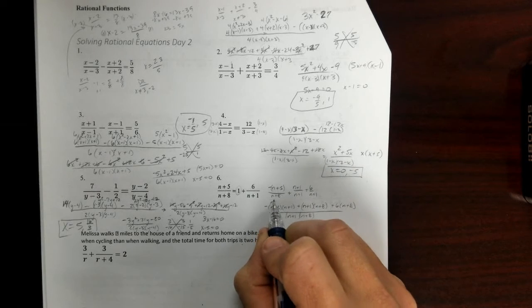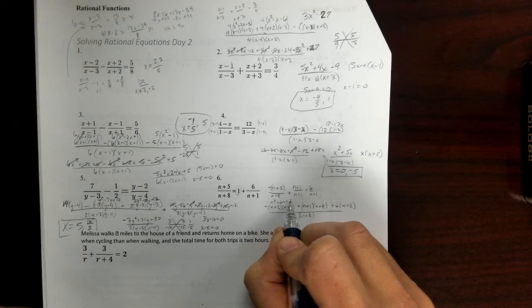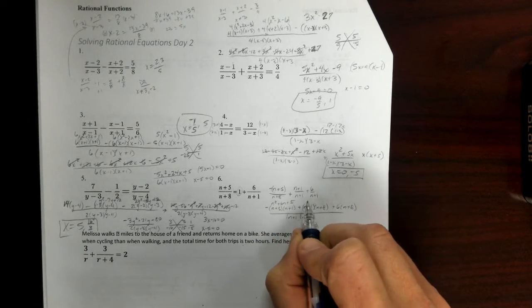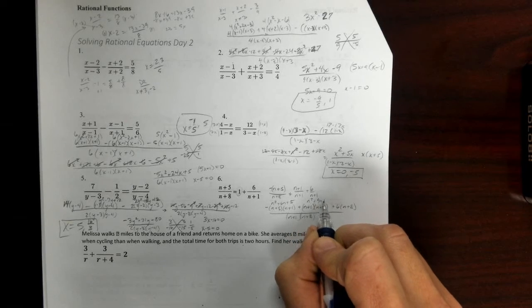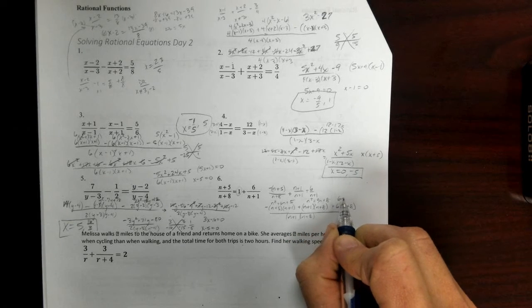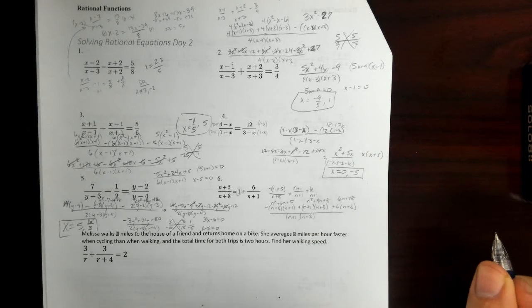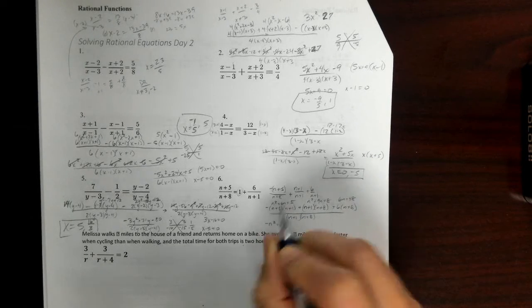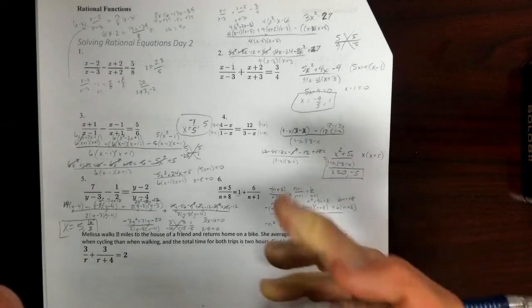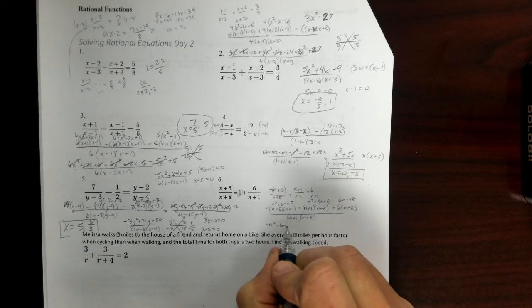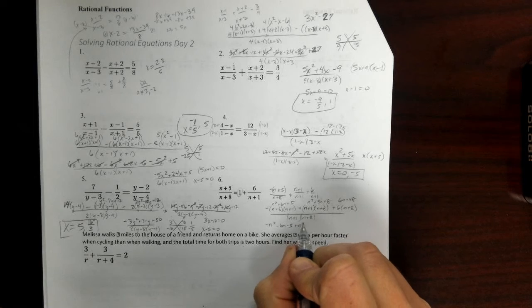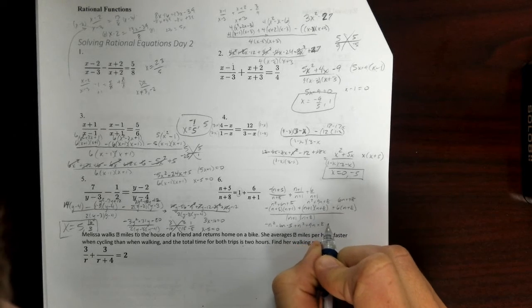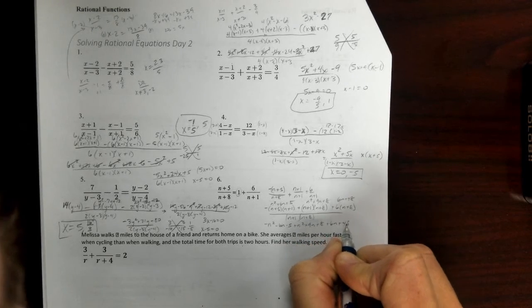So this becomes n squared plus 6n plus 5. This becomes n squared plus 9n plus 8. This becomes 6n plus 48. So we got the negative of this, so negative n squared minus 6n minus 5 plus n squared plus 9n plus 8 plus 6n plus 48.